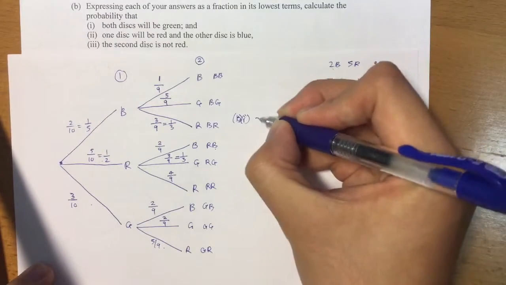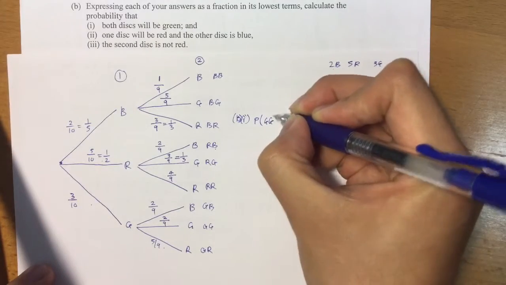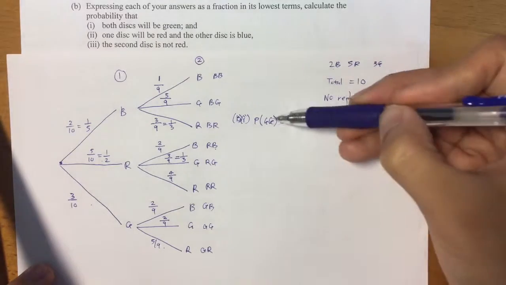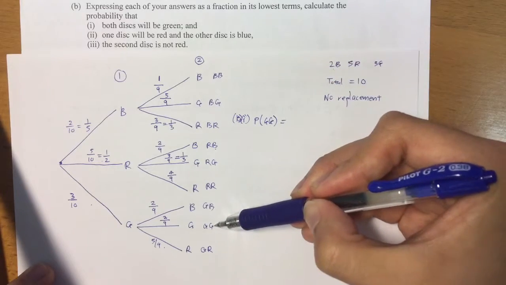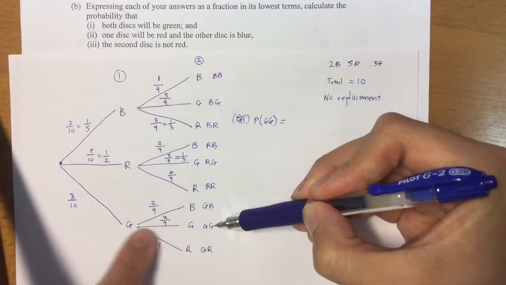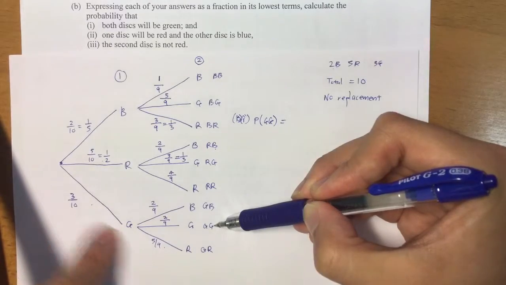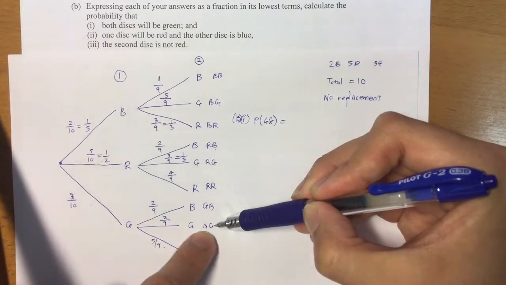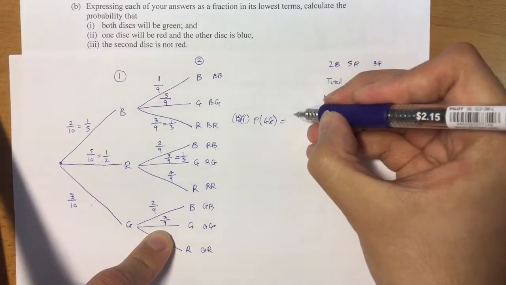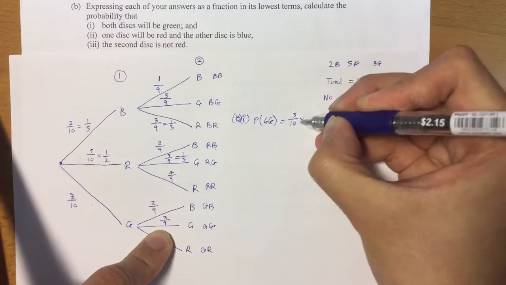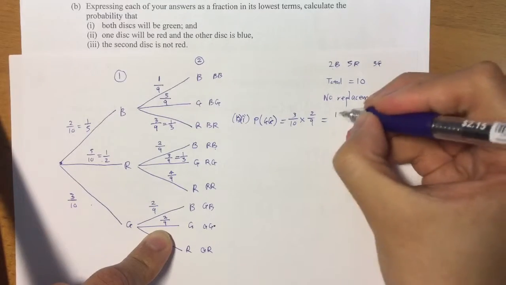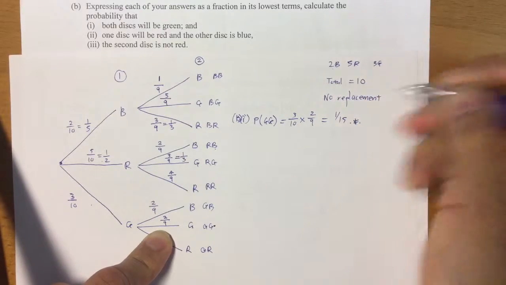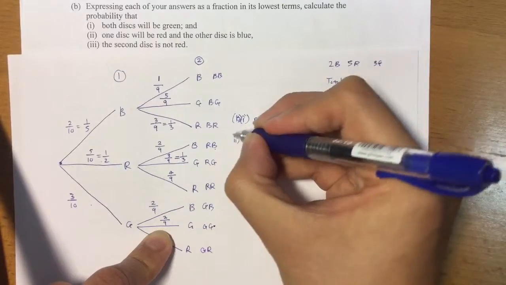What is the probability that both discs will be green? Very simple, I'm just looking at one single simple outcome, which is the one over here. For this to happen, I had to pick a green with probability of 3 out of 10, and then another green with 2 out of 9. So very simple, 3 out of 10, and then 2 out of 9, which gives us a value of 1/15. Simple.